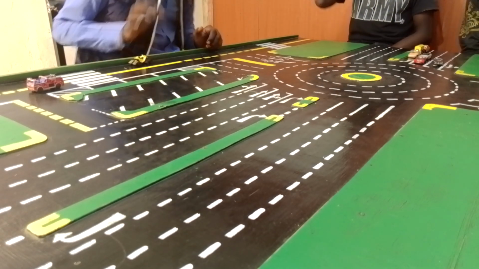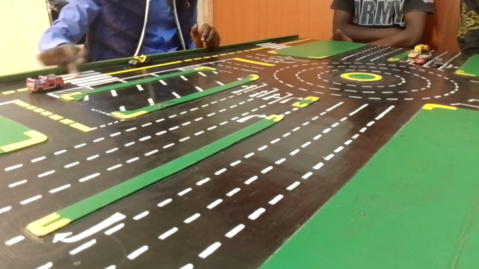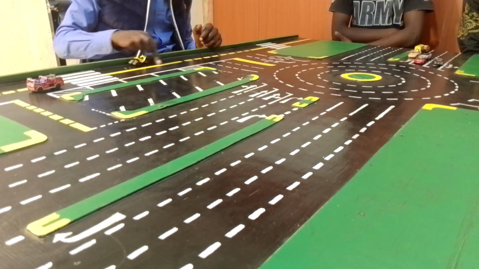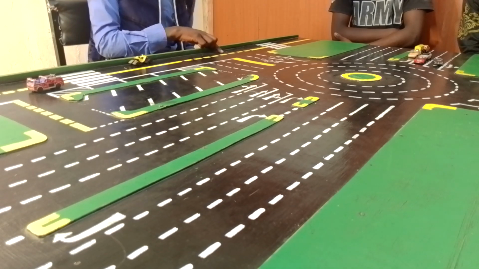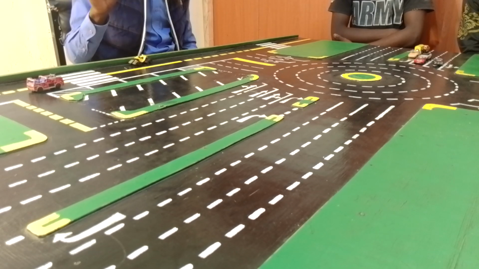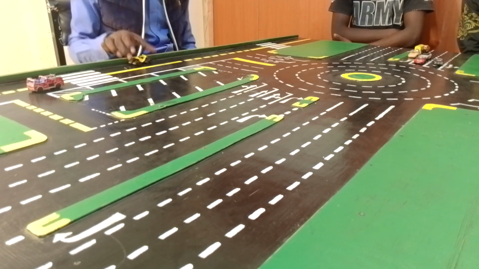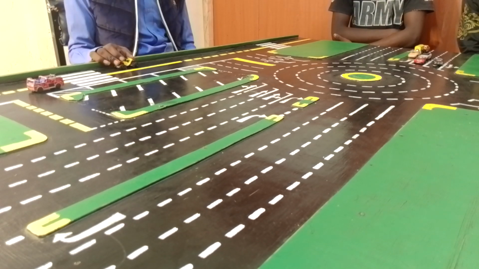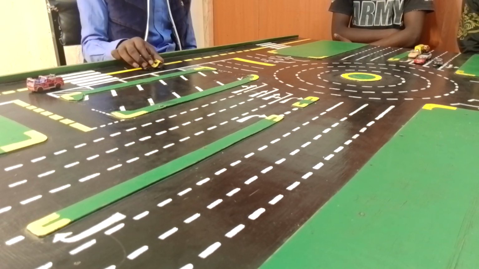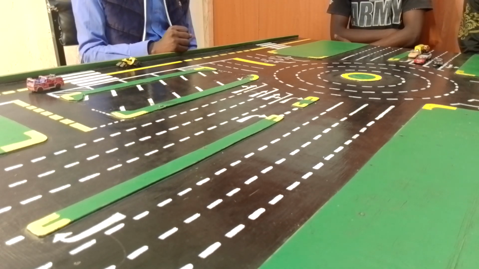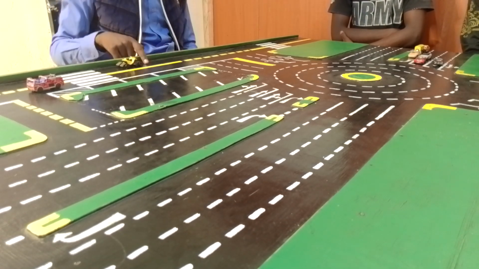In two-way traffic, we find this yellow line. We have two types of this yellow line: a yellow continuous line and a yellow broken line. What do they mean? The yellow continuous means that you must keep to your lane. You are supposed to come from the left and go to the right, including when overtaking. You should keep to your lane.